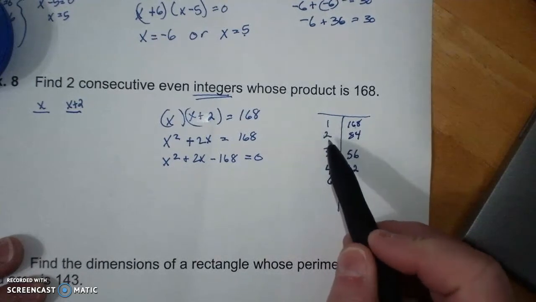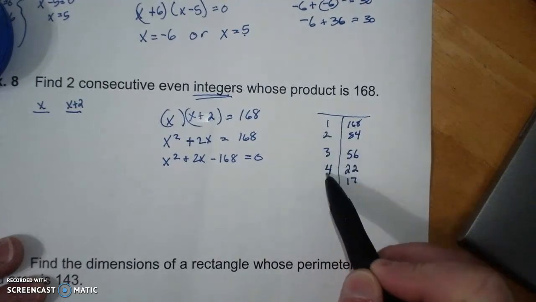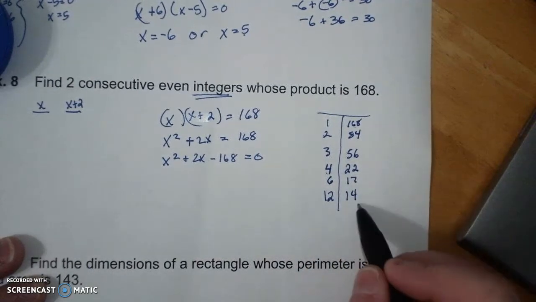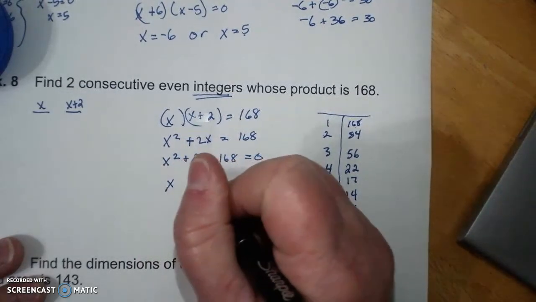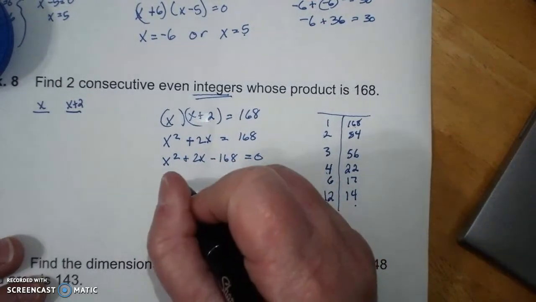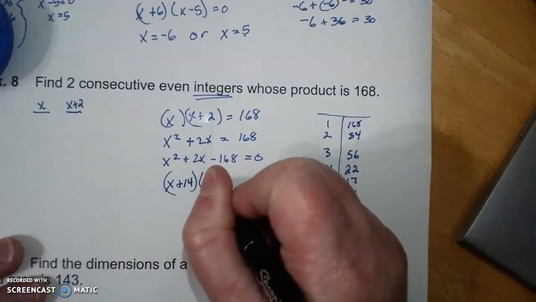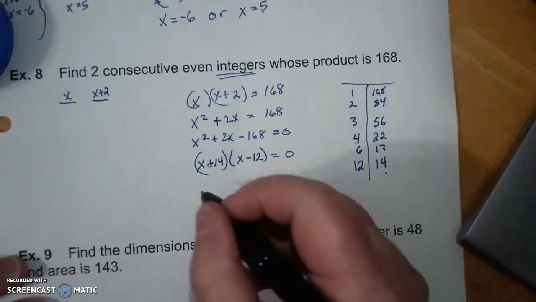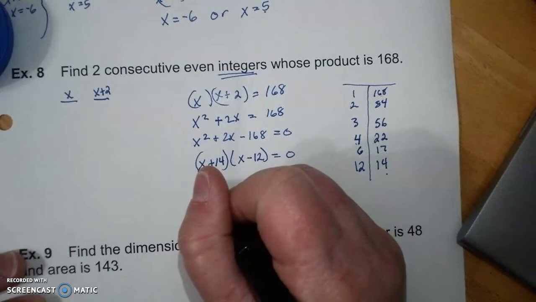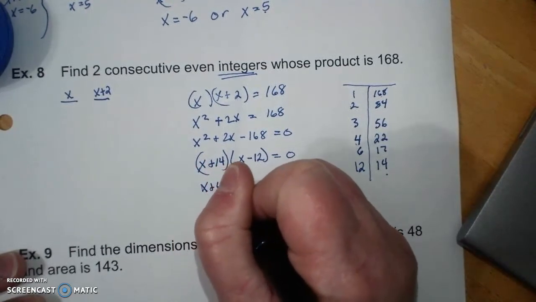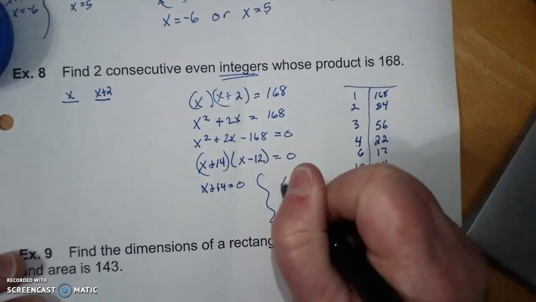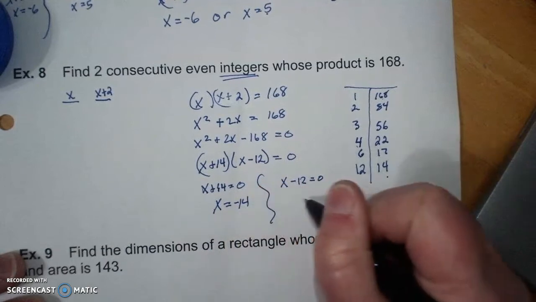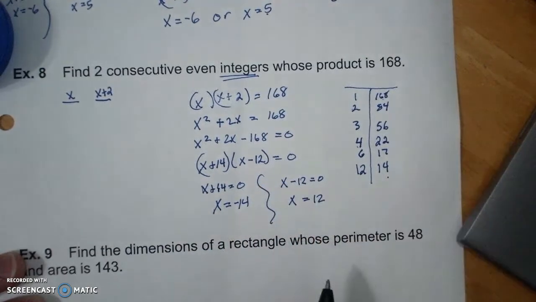So then when I get up to here, I'm going to multiply. So 1 and 2 is taken care of. 2 and 3 got me the 6. 3 and 4, which means 12, goes into there, which is 14. And those are 2 apart. So the positive is the bigger one: x plus 14 and x minus 12 equals 0. So x plus 14 equals 0, or x minus 12 equals 0. So x is negative 14 and x is 12.